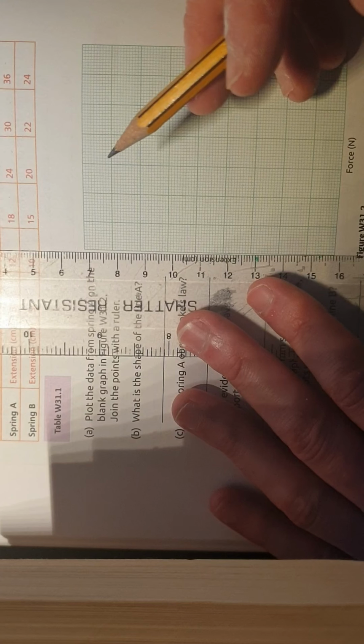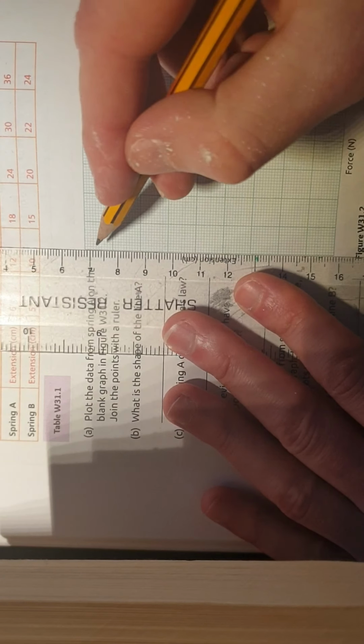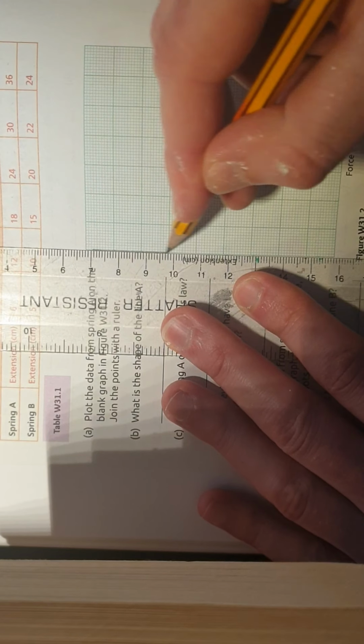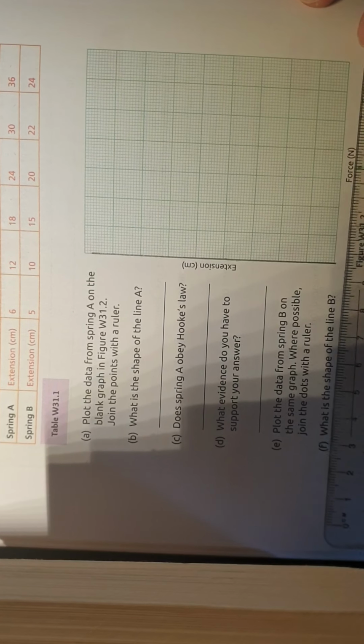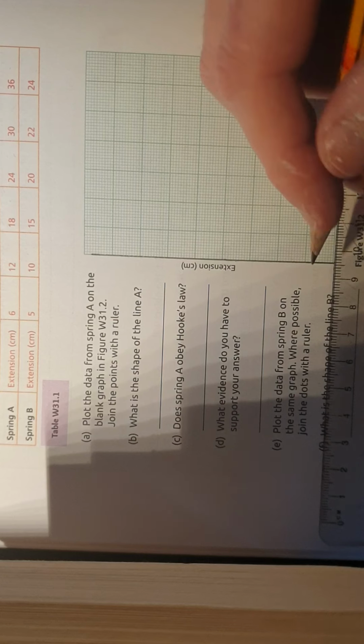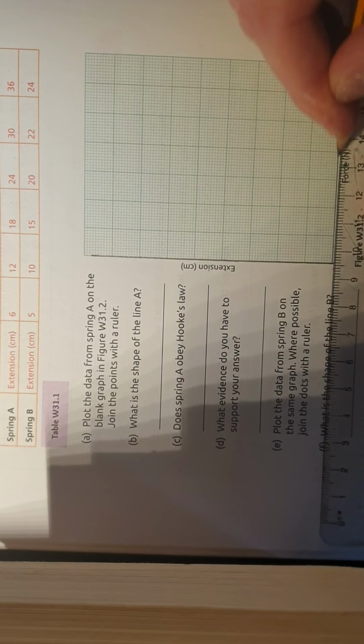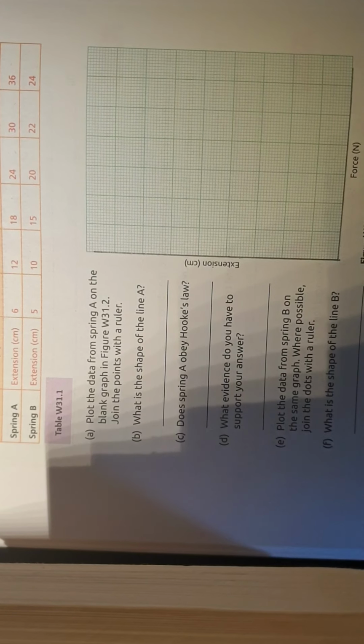First thing that I'm going to do here is I'm just going to draw in my axes. So I take my pencil and my ruler, nice straight line. Do not draw these without a ruler. Do not draw these in pen. So they're pencil and ruler. So I've drawn in my two axes there.